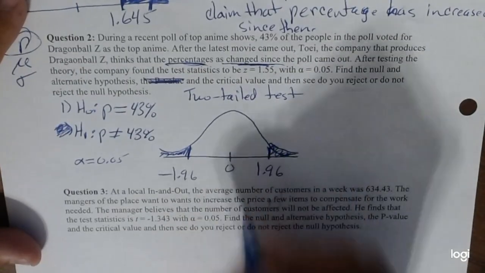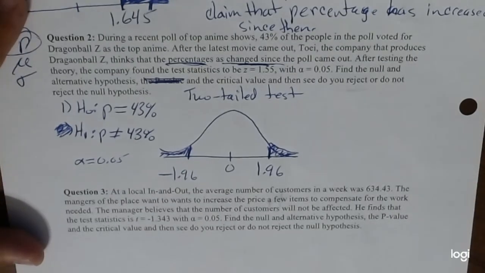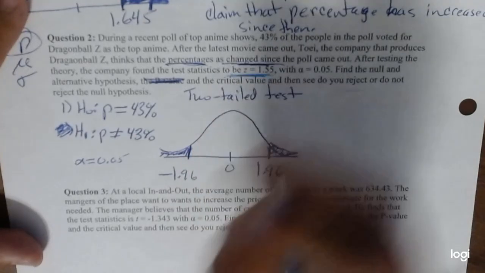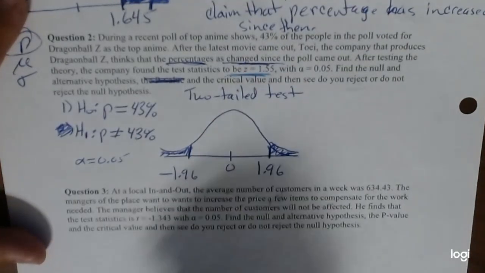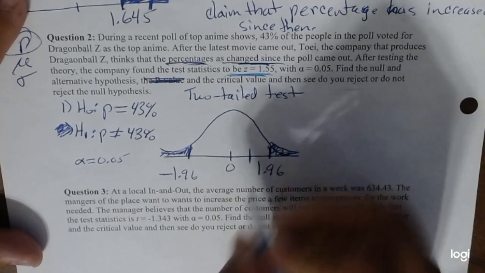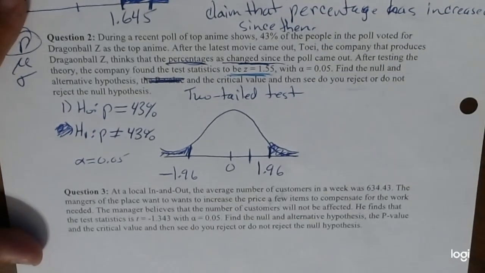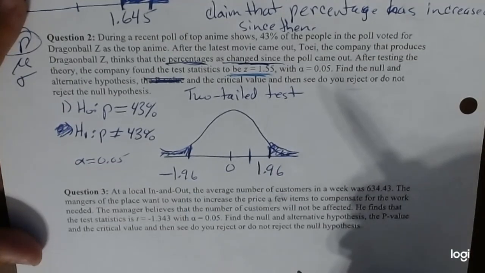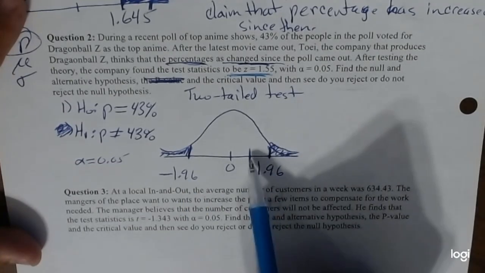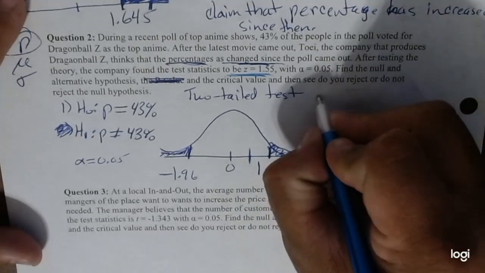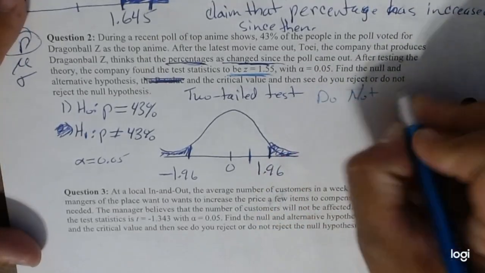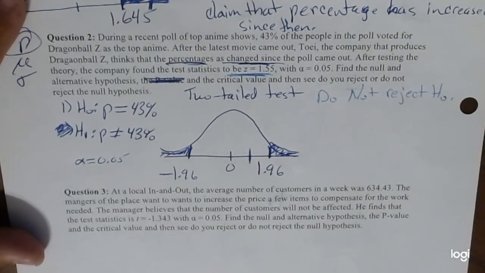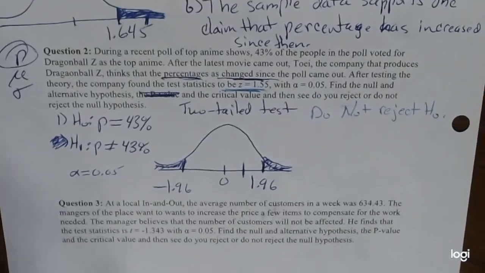Here's 0. Now we get to the z-score test stat. Our test stat given to us is 1.55, so I know 1.55 is somewhere there. The question is, is our test stat in this region or in that region? Hopefully you say no, it's not in the region. So therefore we do not reject H naught because it's not in the region.